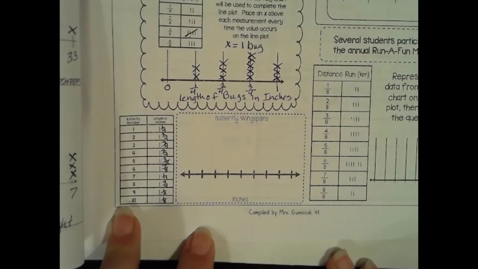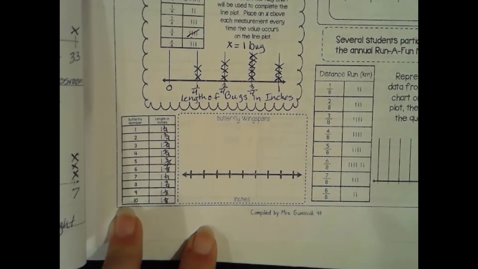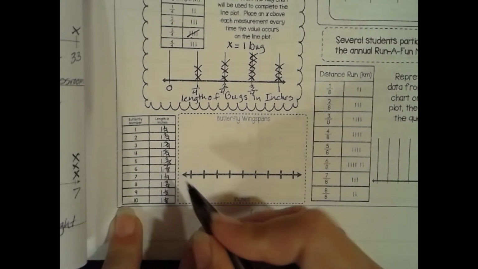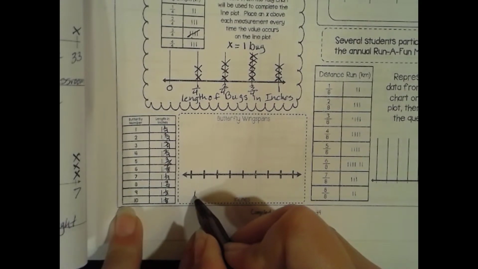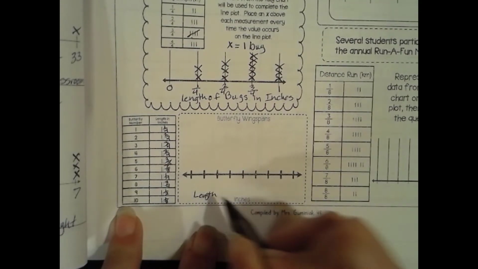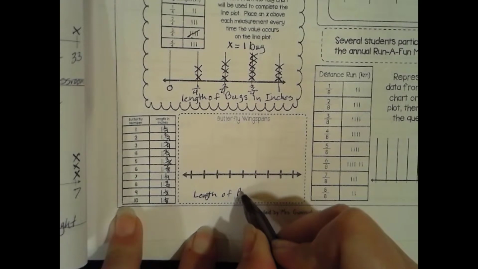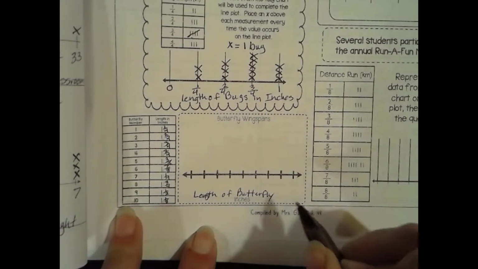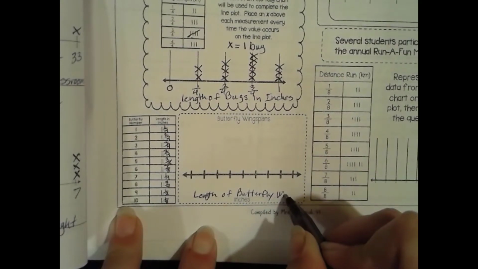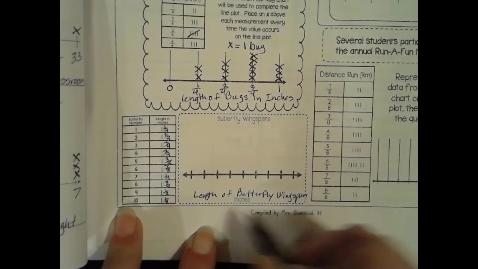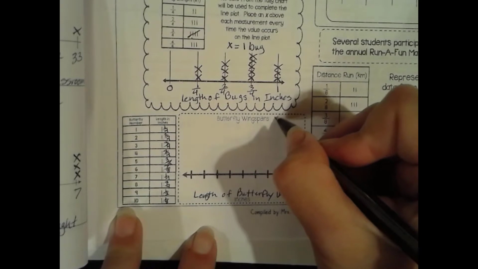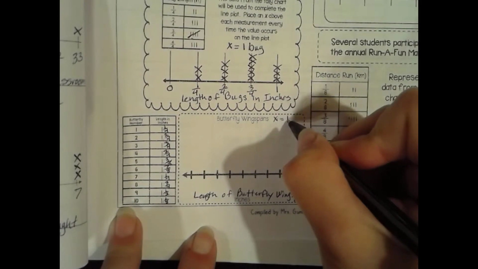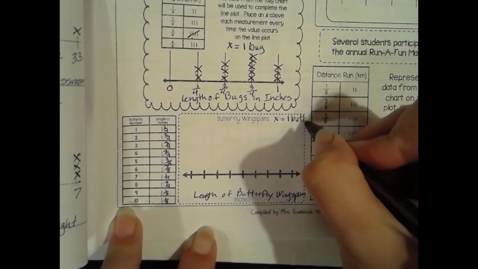So this one's interesting. We're looking at butterfly wingspan. So length in inches of our butterfly. So this is length of butterfly wingspan in inches, and 1 X represents 1 butterfly.